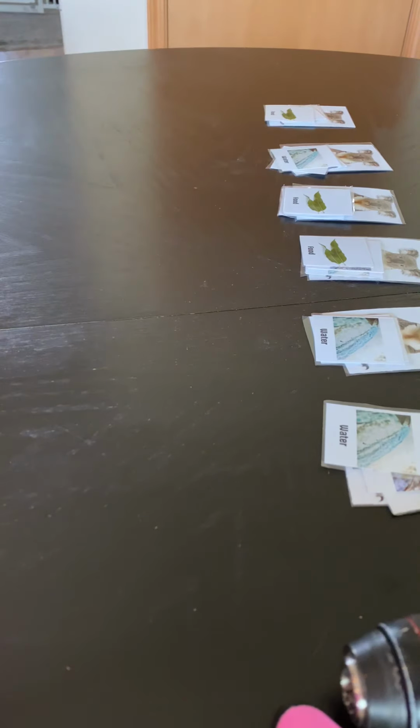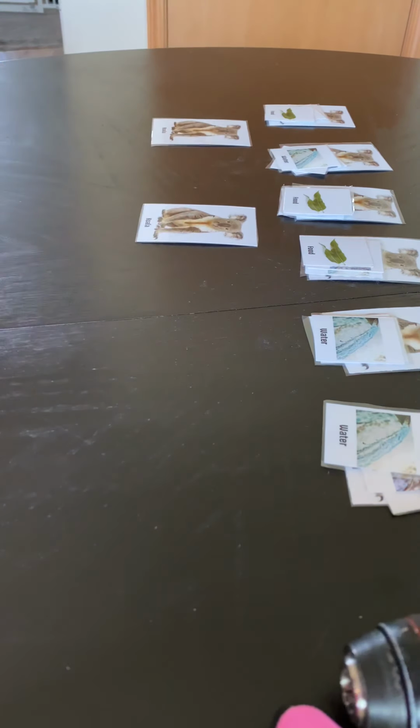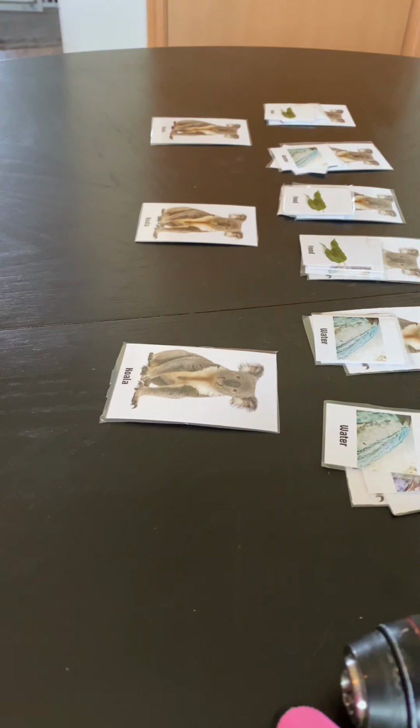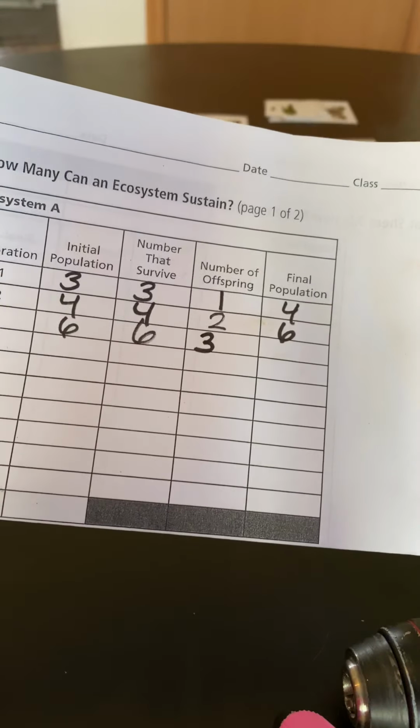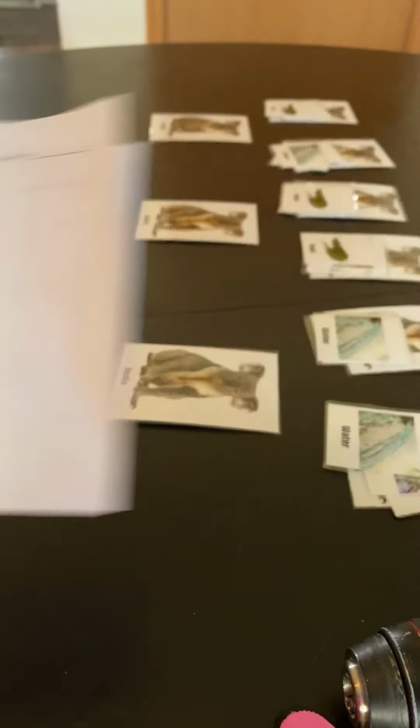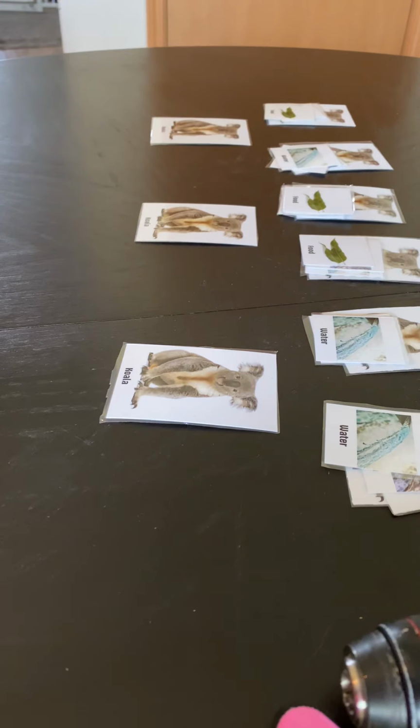And now, as we said before, every time you have 2 koalas, you produce an offspring. So now I've got 1 that's produced between those 2, 1 that's produced there, and 1 that's produced there. So I'm going to produce 3 offspring. I started with 6. Every 2 produces an offspring, so I've got 3. So my final population is 9 koalas.